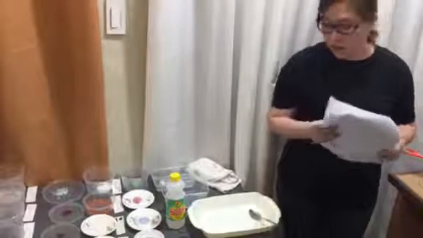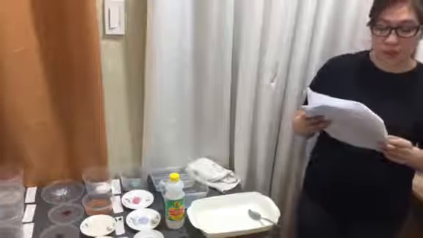Number 4. Question: Which of the reacting ingredients is a base? Choices: A. Vinegar. B. Baking soda. C. Not enough information to identify. D. Both are bases. Based on our observation, the answer is letter B. The base is baking soda.